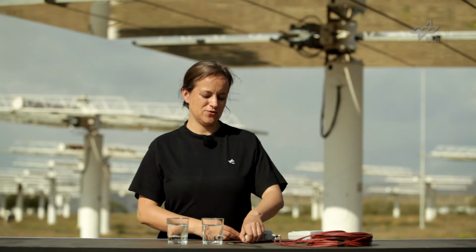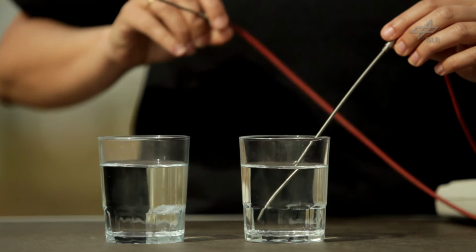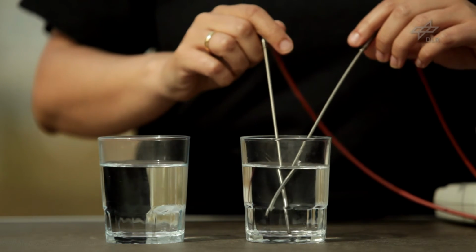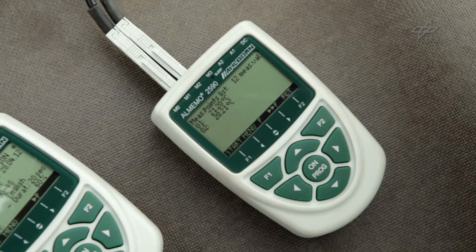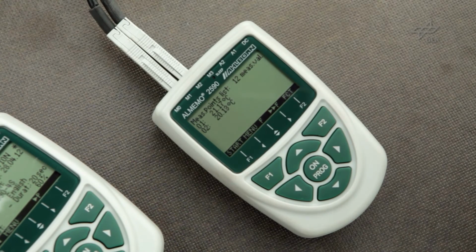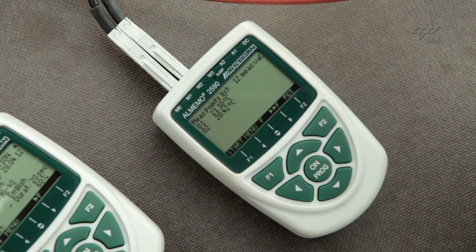To this end, we introduce the sensors into this water. When we start the logging process, the signals are recorded, and we can monitor the readings on the display. As you can see, the signals of the two sensors introduced into the cold water agree very closely.